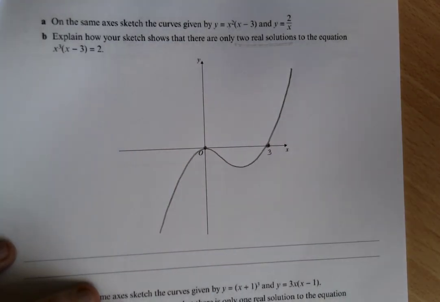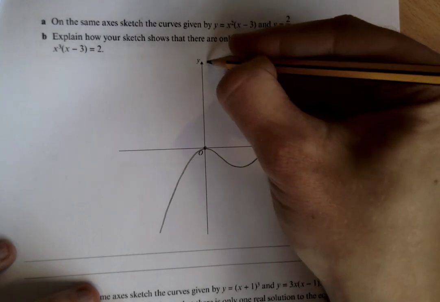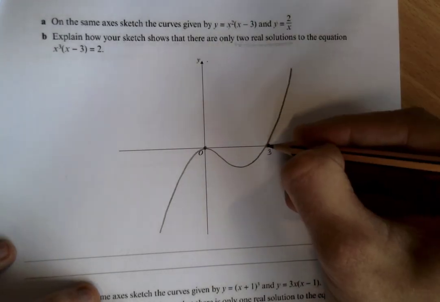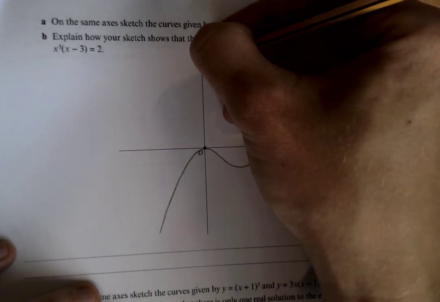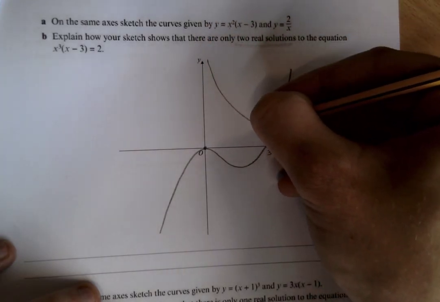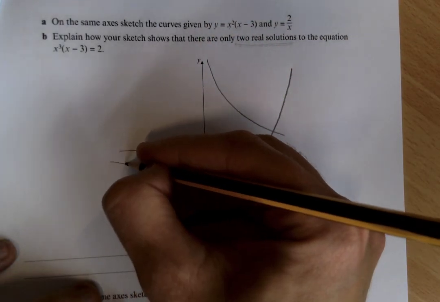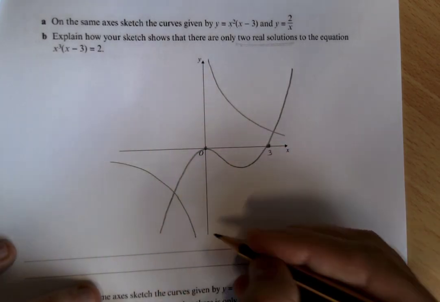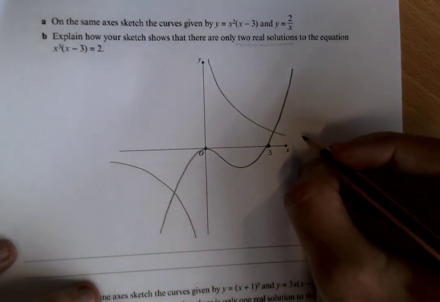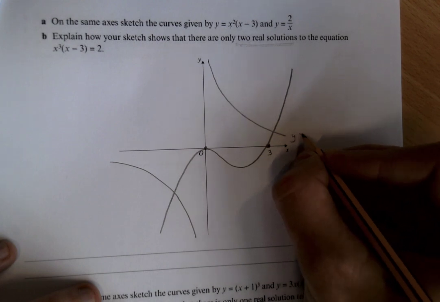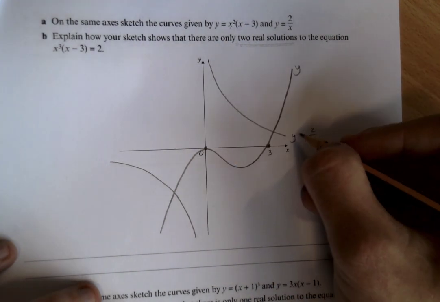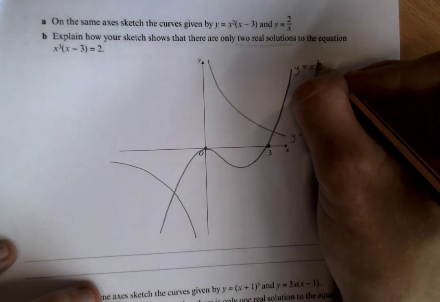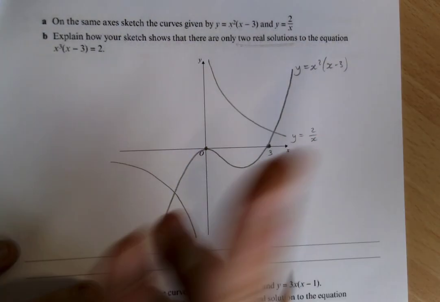And then for the 2 over x, well, 3 would be 2 over 3, but it doesn't matter because I haven't got any scale on that. If there is a scale, you should make sure that they're about right. So this is the cubic, y equals 2 over x. That's the reciprocal. This is the cubic, y equals x squared, x minus 3.